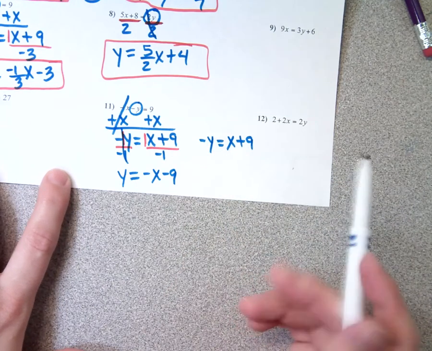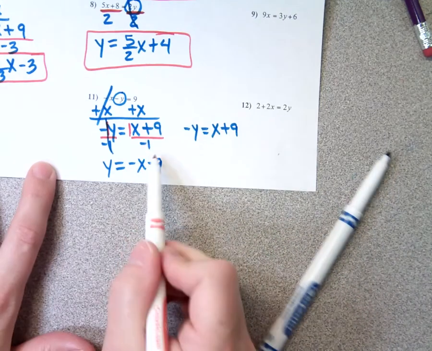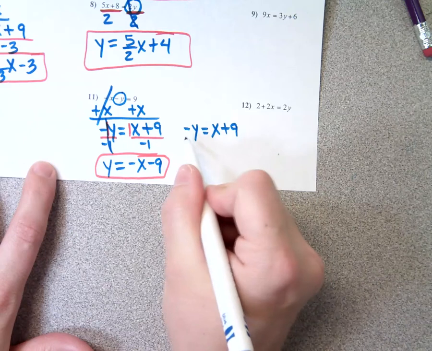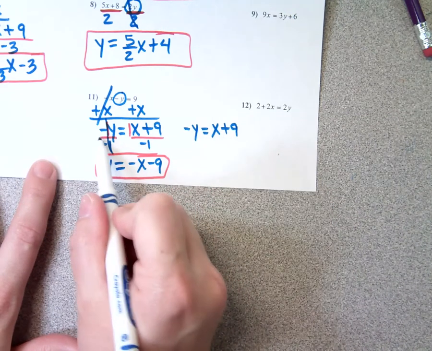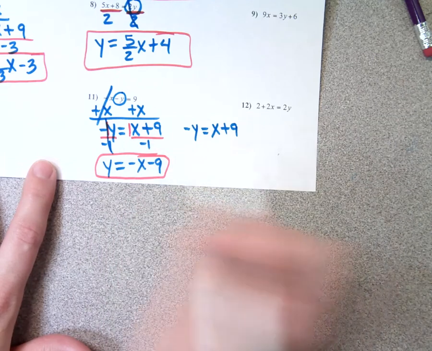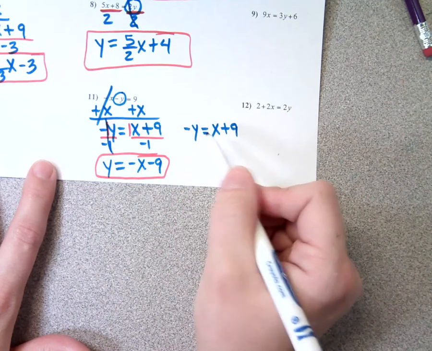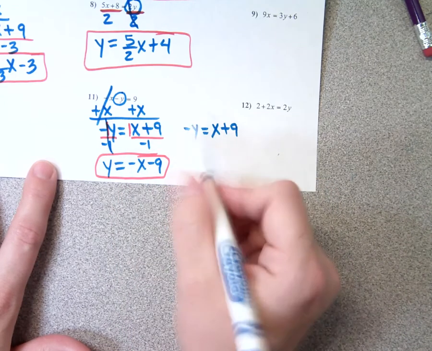Now, I want to rewrite this real quick just to talk about this a different way. So I got rid of this negative in front by dividing both sides by a negative 1, and this is the answer I got. If you know that when you divide everything by a negative, it just switches all the signs, we could skip this step of showing divide both sides by negative 1. So if you ever see a negative 1 in front of your y, and you don't want to show your work, you just switch all the signs.